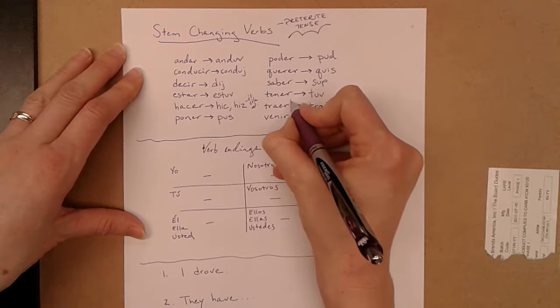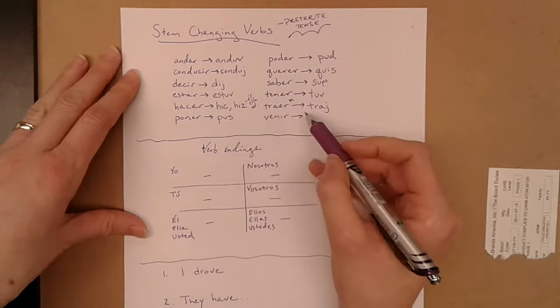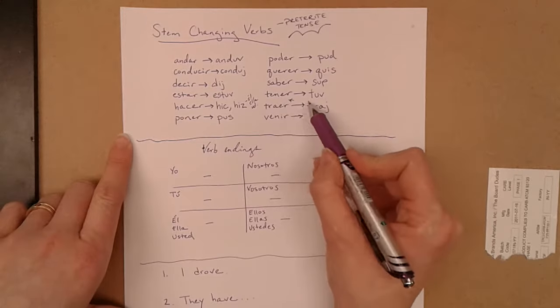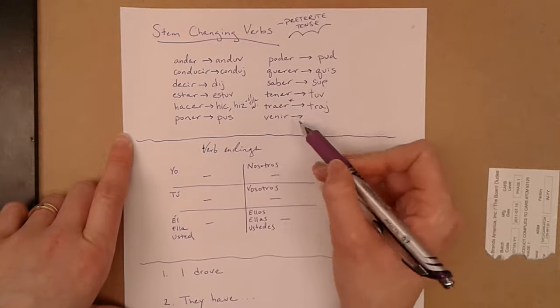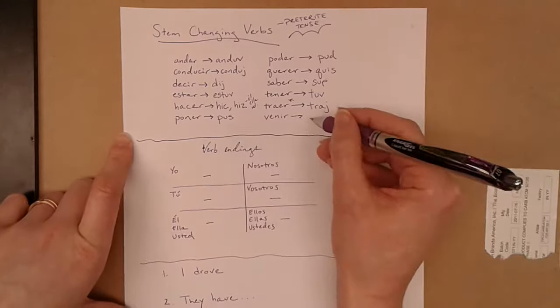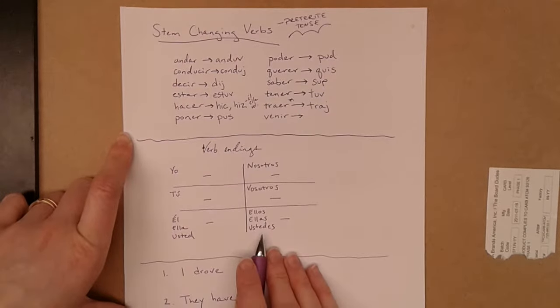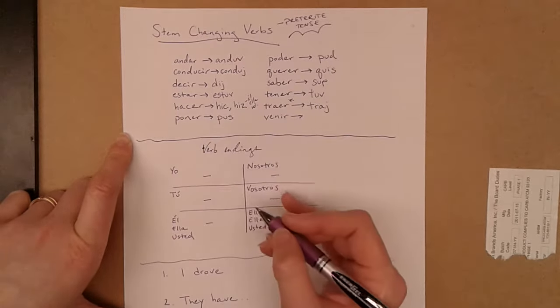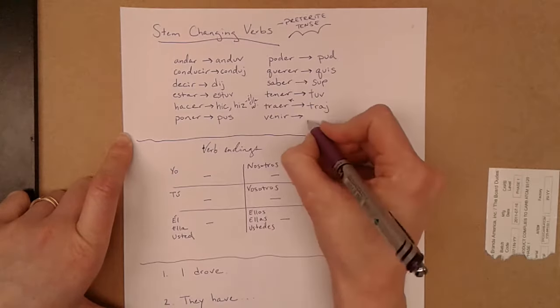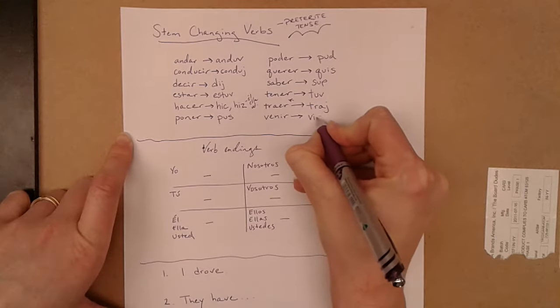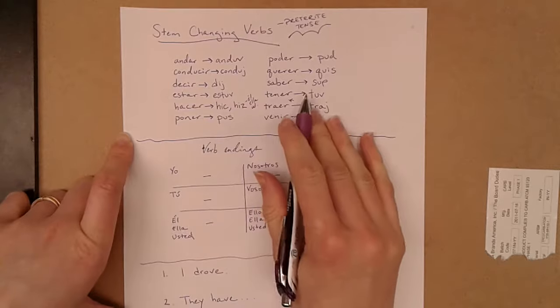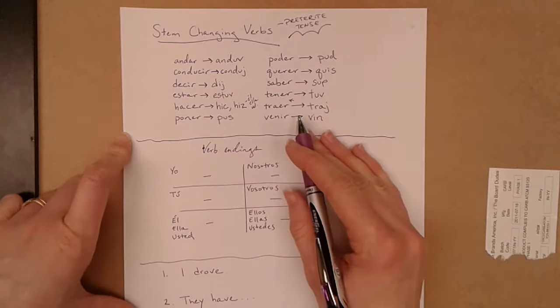And we'll just put a star here because it does something a little bit different that you'll want to look into for ellos, ellas, and ustedes. And then venir, to come, becomes vin. These are the main stem changing verbs in preterite tense.